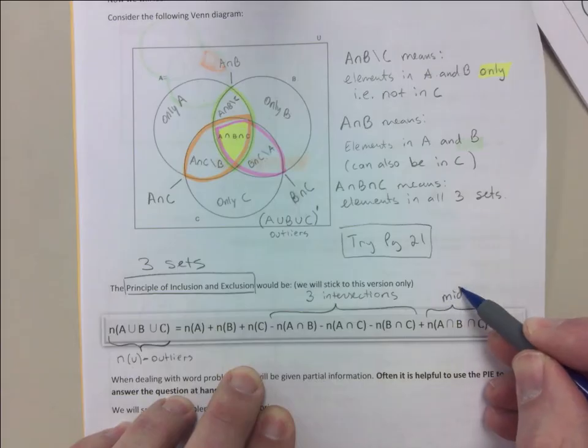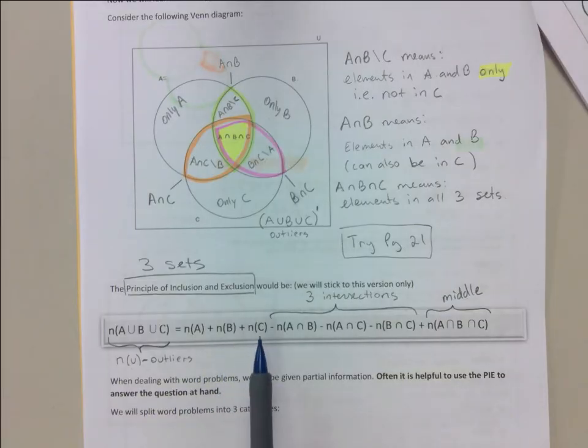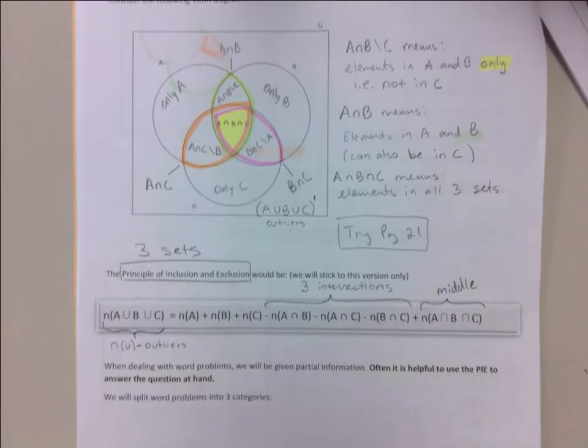This is the middle. So that is your pattern, guys. Add up all 3 sets, subtract all the intersections, and then add the middle. If you do this, you'll be able to solve for the one missing piece. And I'll make it a little sweeter for you in a bit. We'll just keep writing some more things down here.